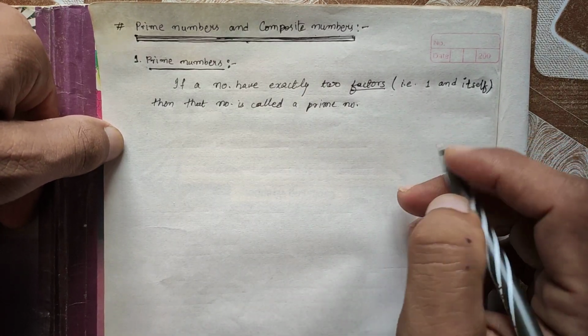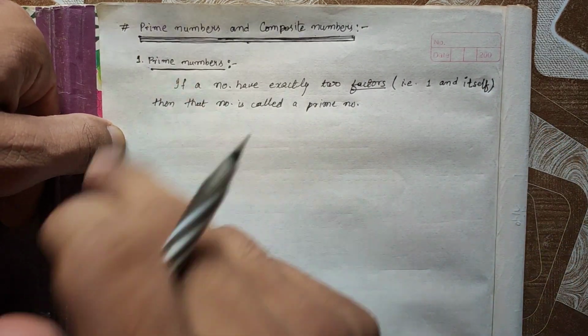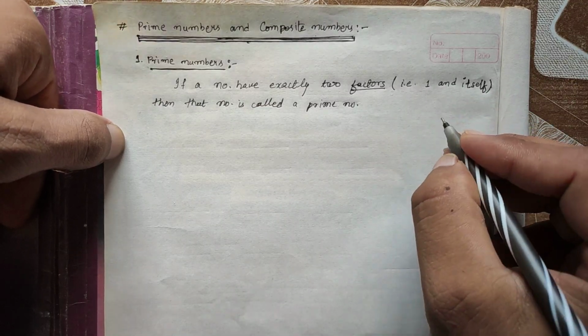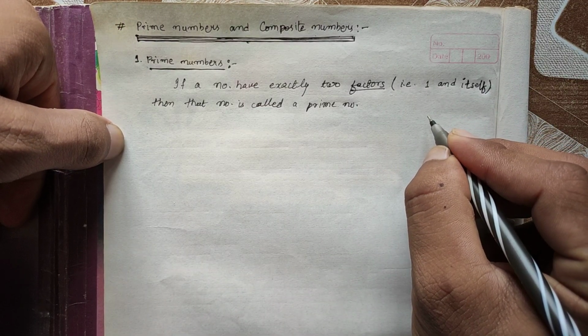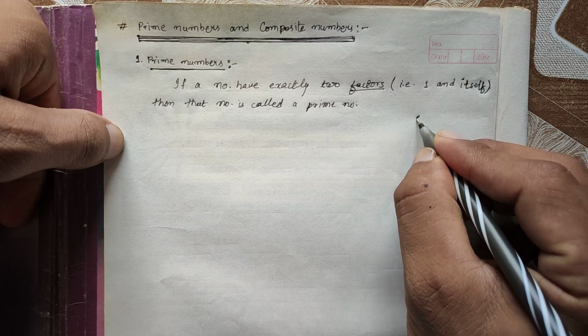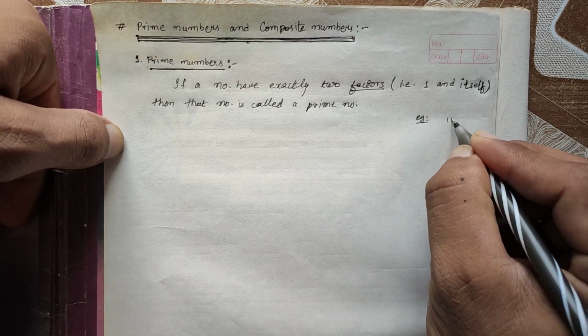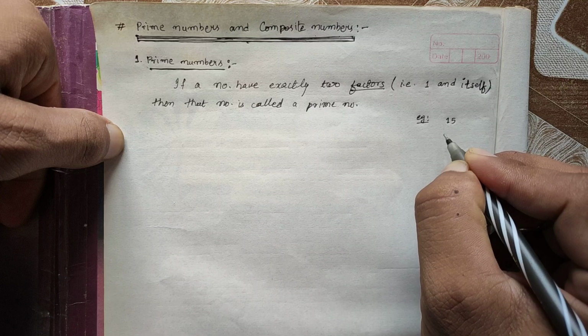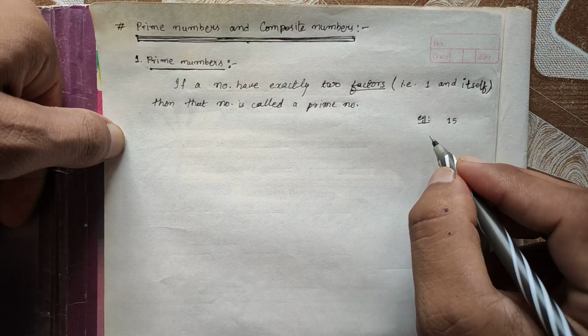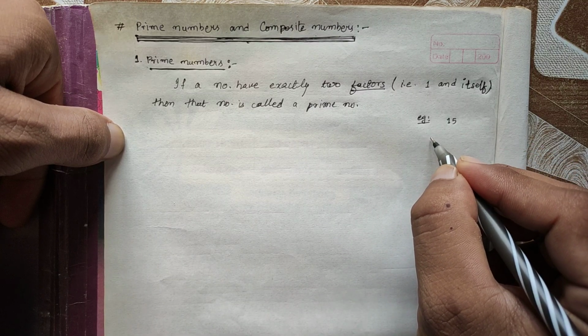So what do you mean by factors first? We will discuss the factors first, then we will move on to prime numbers. Factor means if a number exactly divides the given number. For example, you are given 15, and you have to write the factors of 15. Let's see whether 3 is a factor of 15 or not.